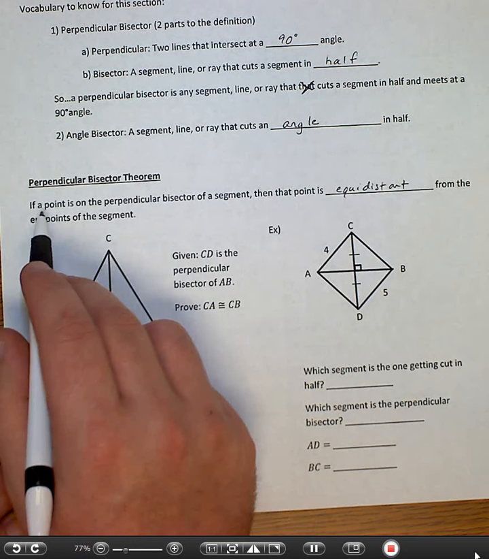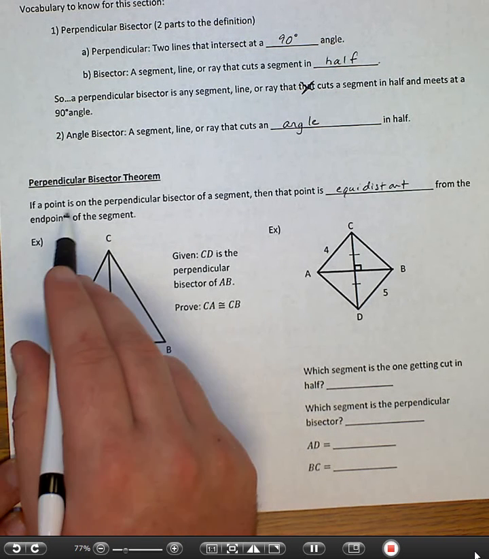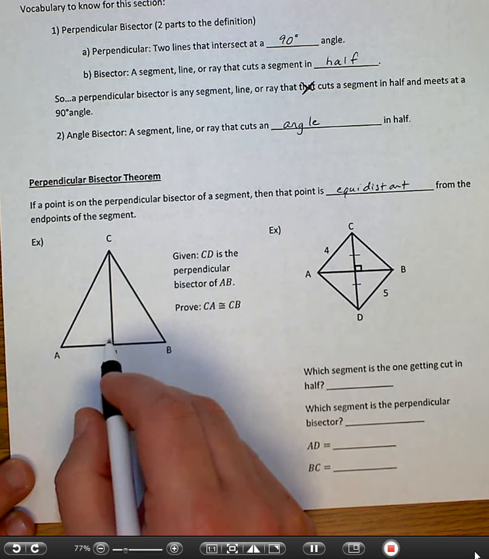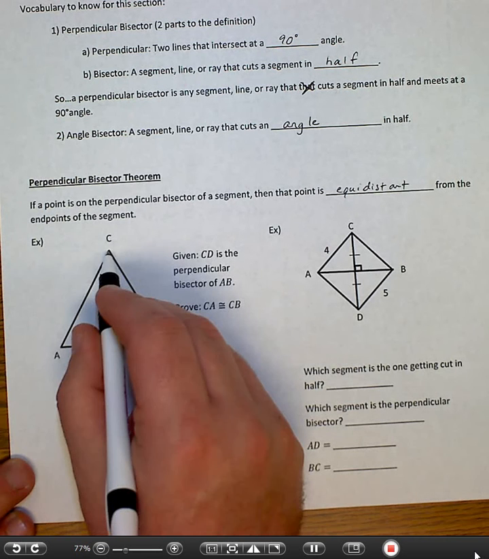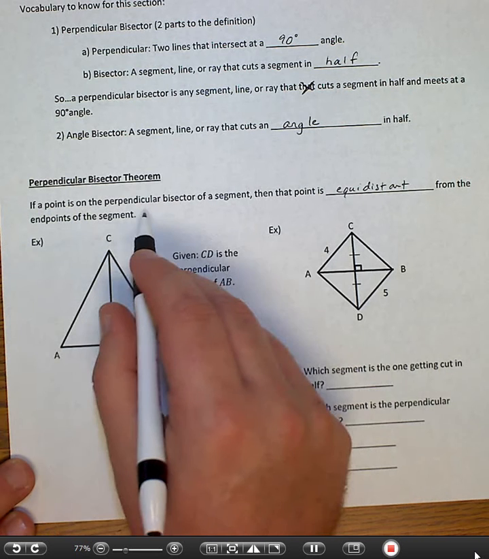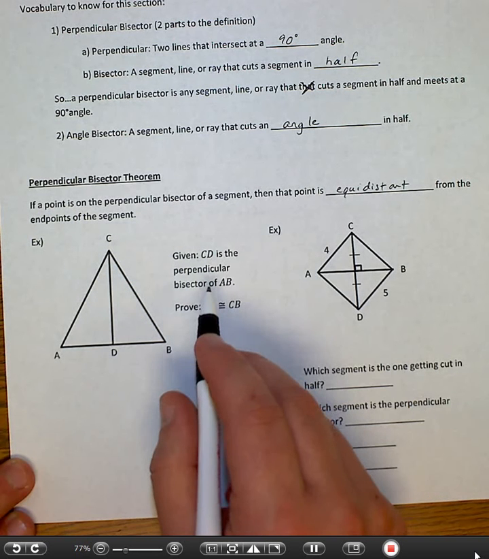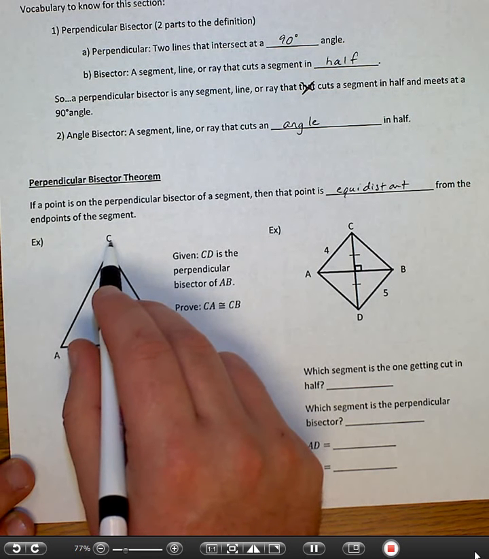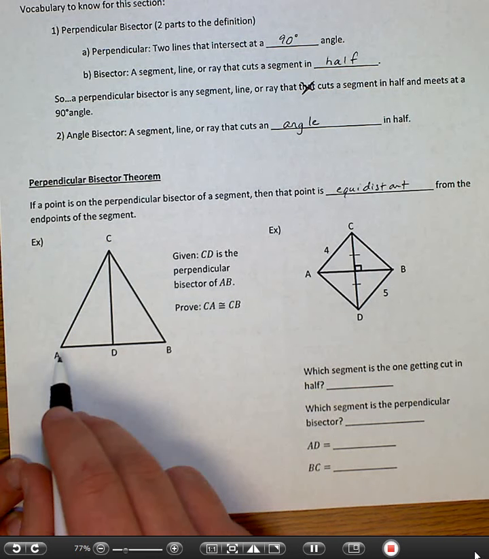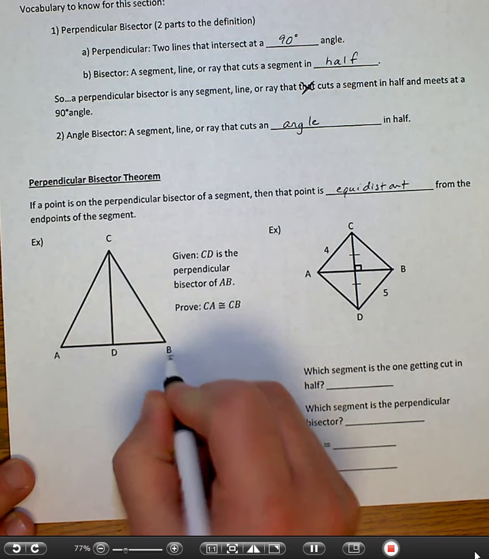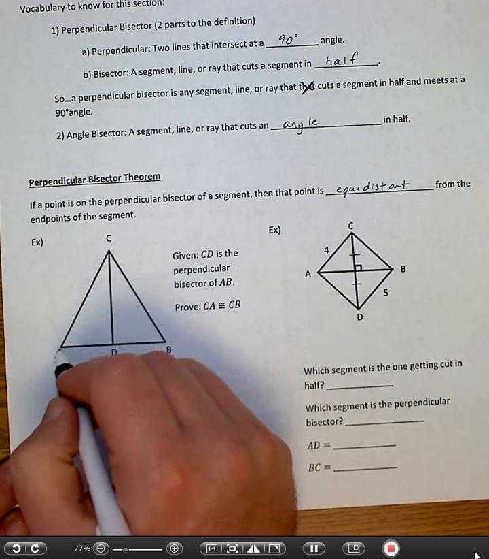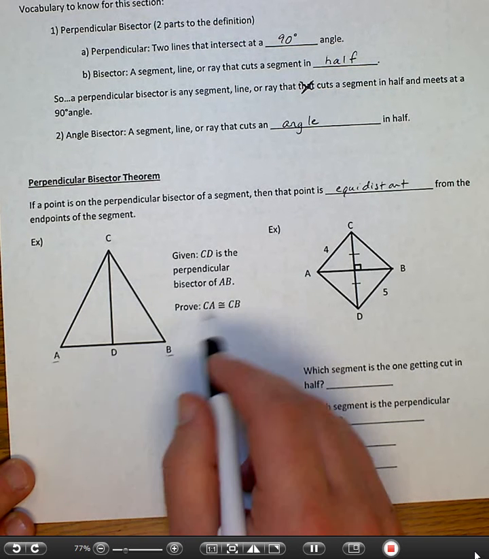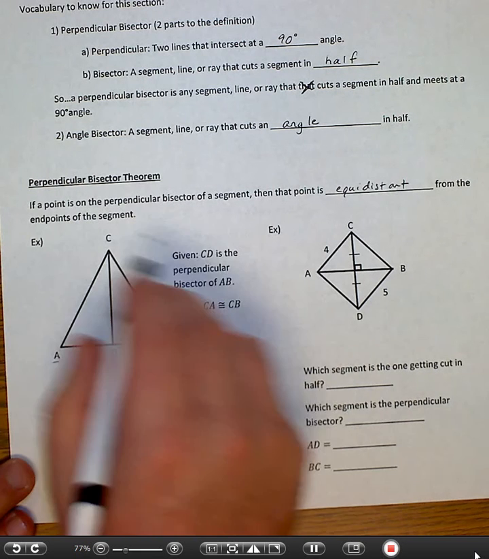Now, going back up to the theorem, if a point is on the perpendicular bisector of a segment, well, the perpendicular bisector is CD. A point on the perpendicular bisector would be C. So C is on the perpendicular bisector of a segment. That's given. What can we conclude? That that point, C, is equal distance from the endpoints of the segment. So the endpoints of the segment would be A and B. So it's equal distance from C to A as it is from C to B, which is what we're trying to prove. We want to prove that CA and CB are the same length. So if I can prove that, I've shown that that theorem is true.